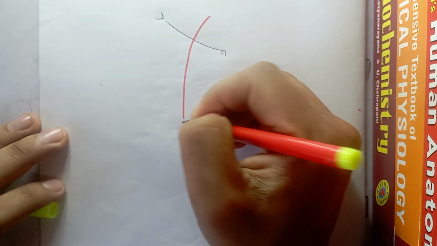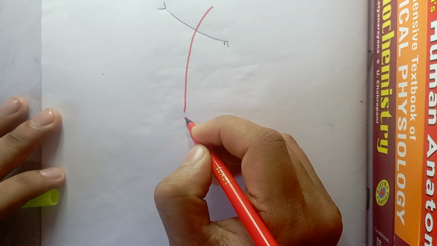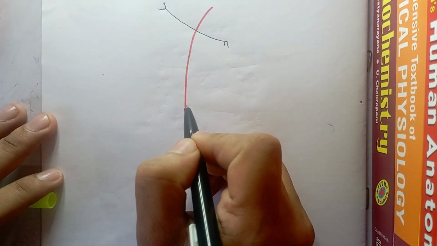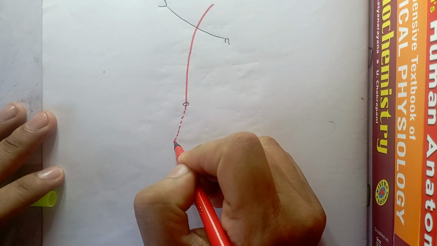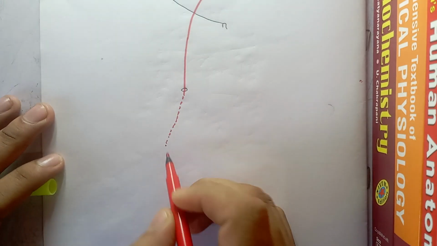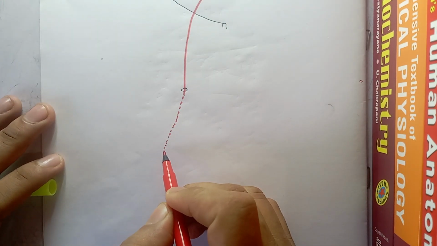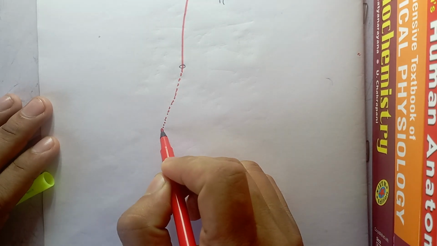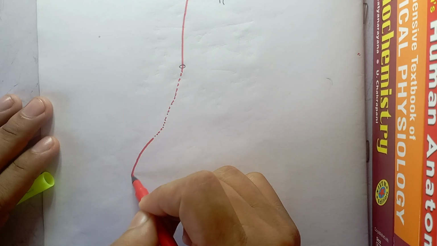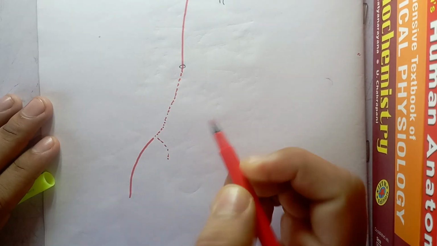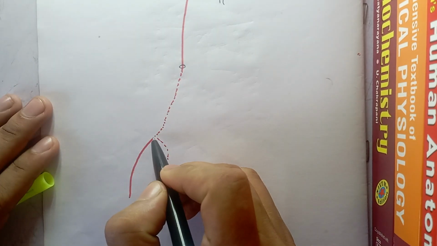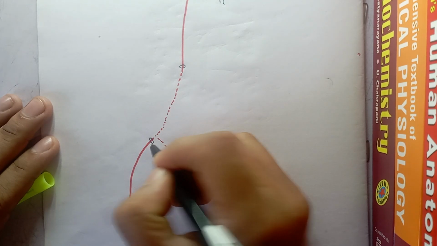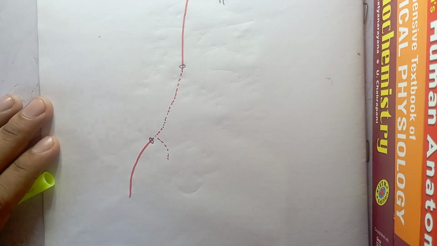The femoral artery further down will pass through the adductor hiatus and form the popliteal artery. The popliteal artery at the lower border of the popliteal fossa will give out the anterior tibial artery and then the posterior tibial artery. The anterior tibial artery will form first by passing through the interosseous membrane. Now let's move on to the branches.